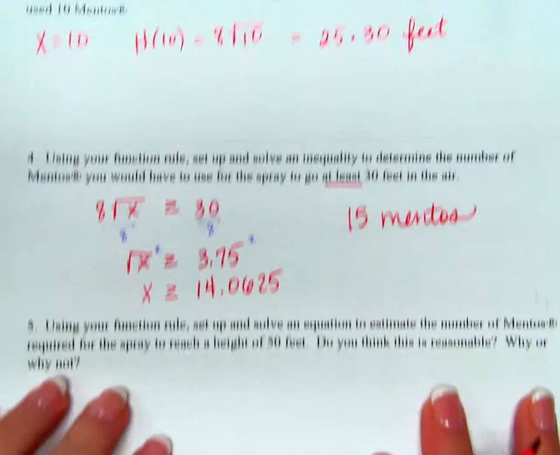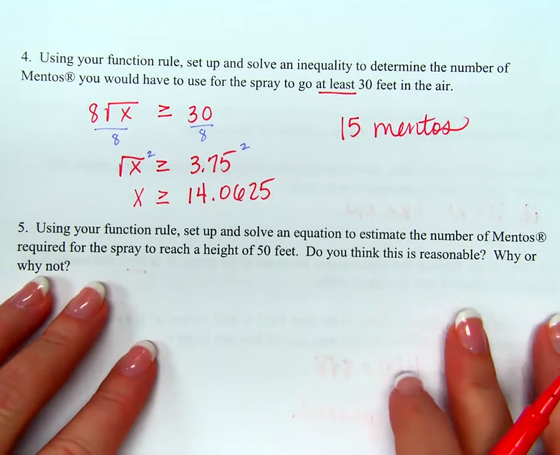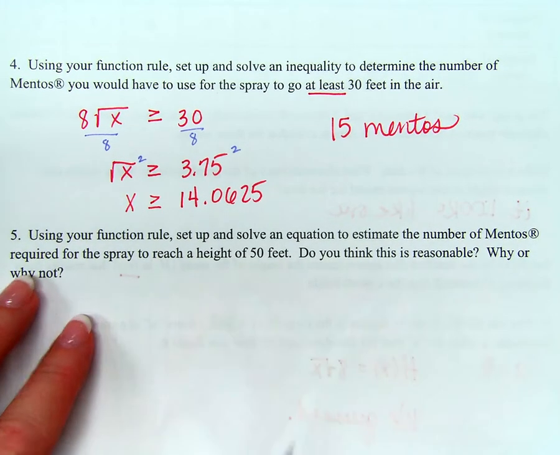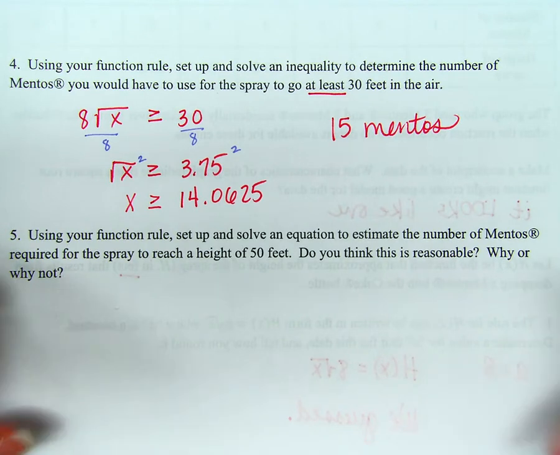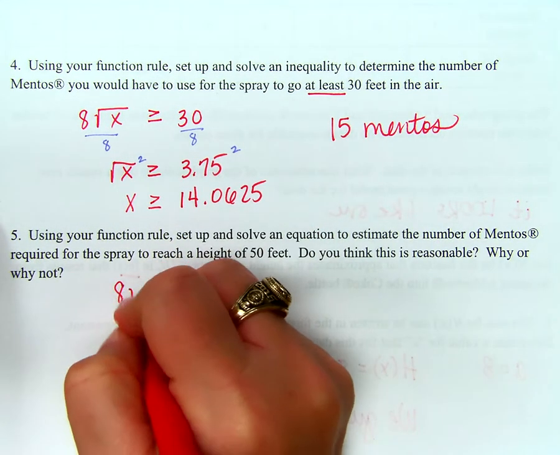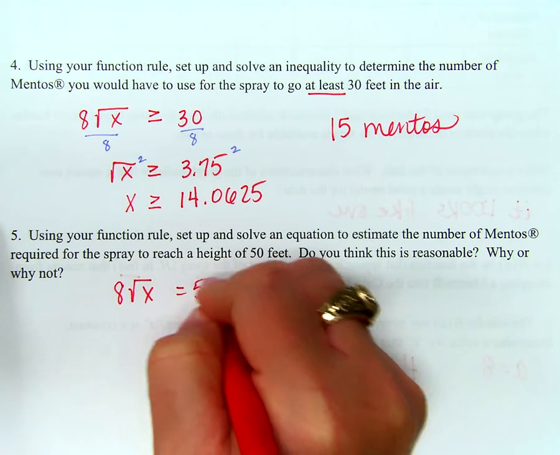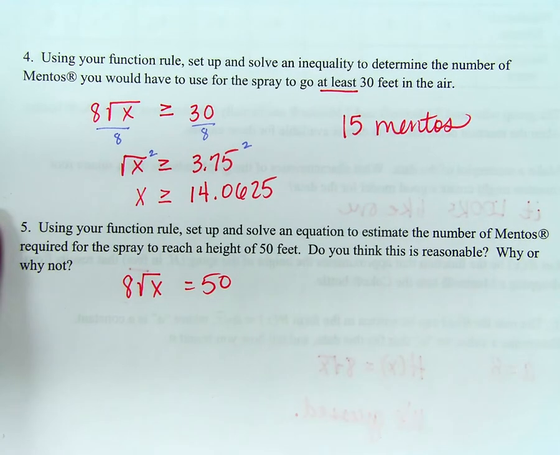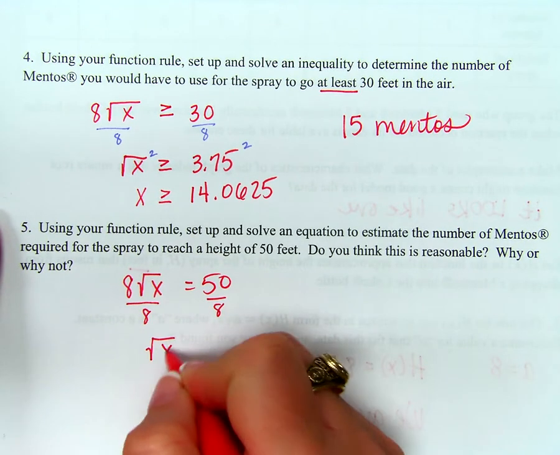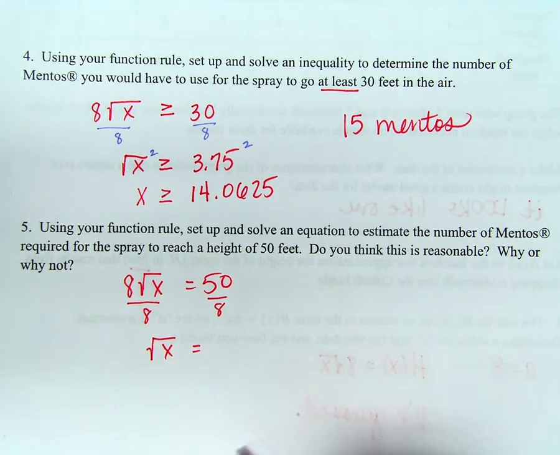Okay. Using your function rule, set up and solve an equation to determine the number of Mentos required for the spray to reach a height of 50 feet. So this time we're not doing an inequality, we're doing an equation, right? So 8 root x equals 50. Do I solve it any different? Nah. Divide both sides by 8. Square root of x equals 50 divided by 8, which is 6.25.